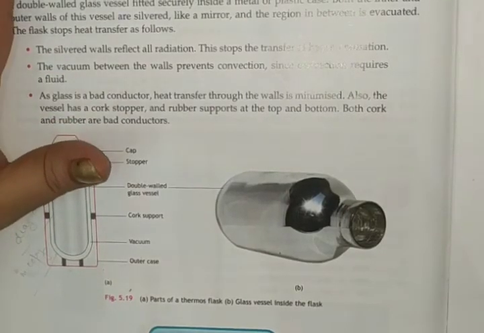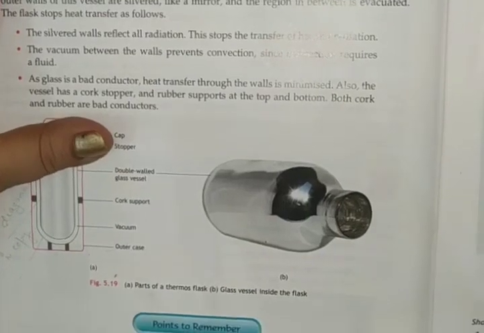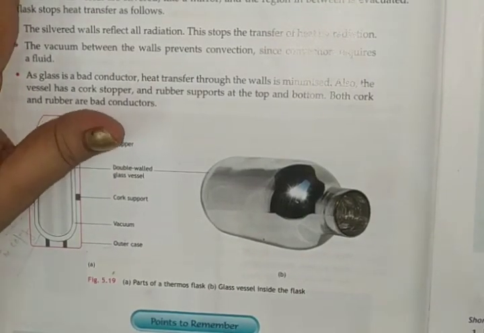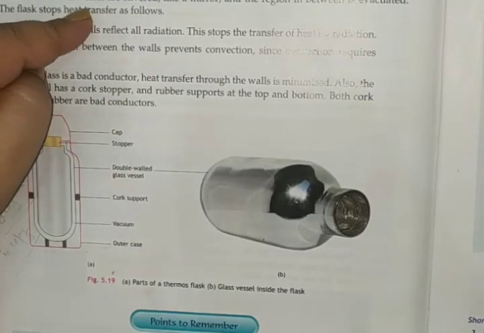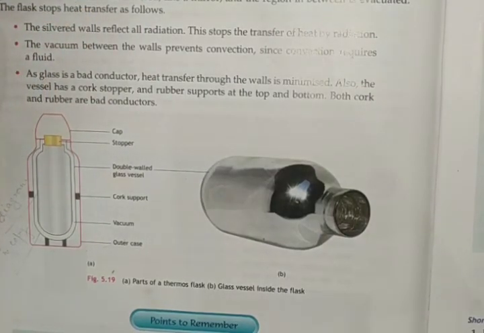So that is all about radiation. We have studied three processes of heat transfer: conduction, convection and radiation. Conduction occurs in solids, convection occurs in liquids, and radiation occurs in case of vacuum. That's all for this lecture. Bye.